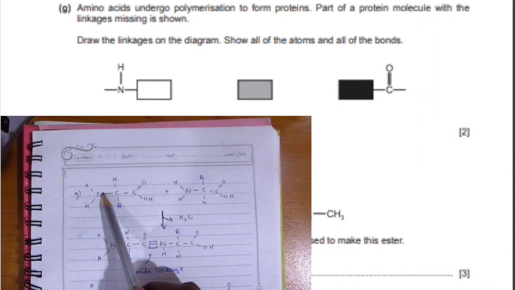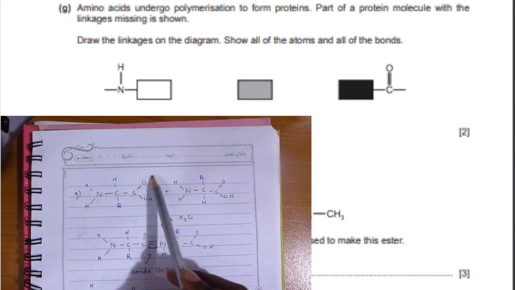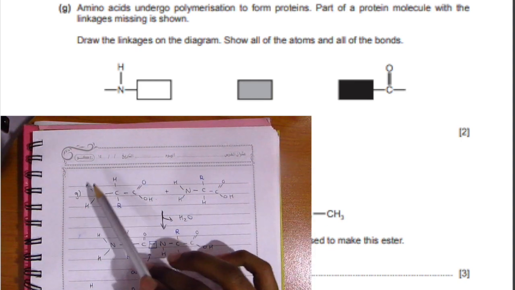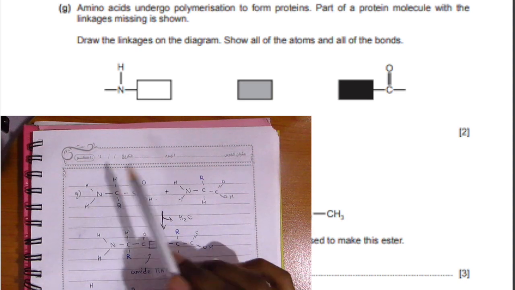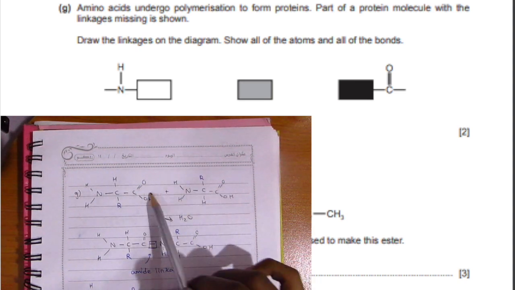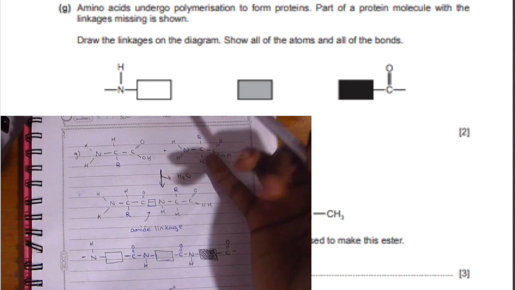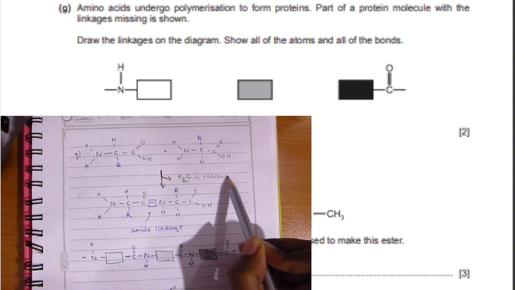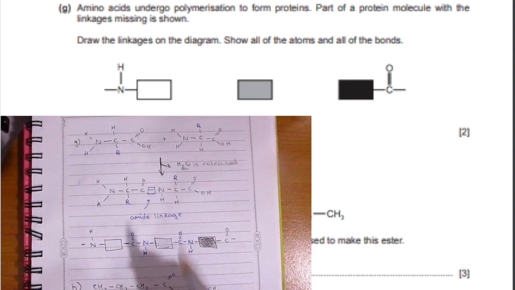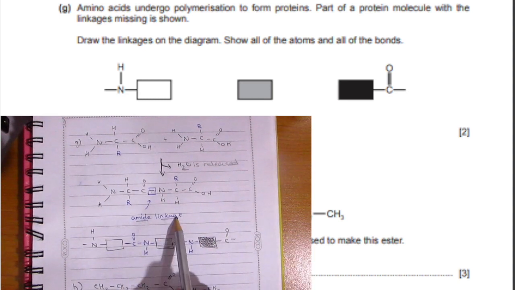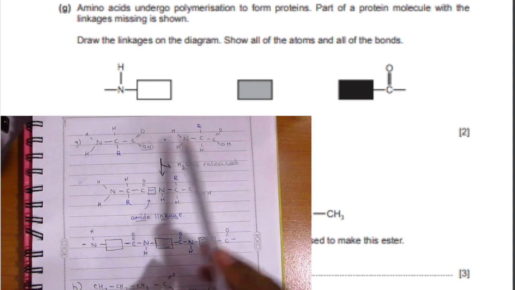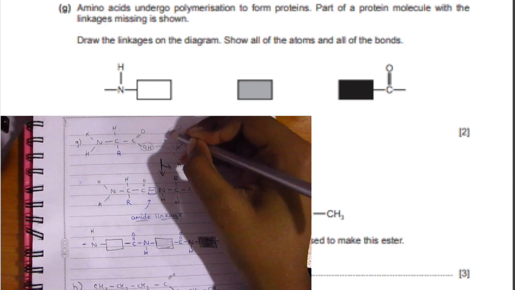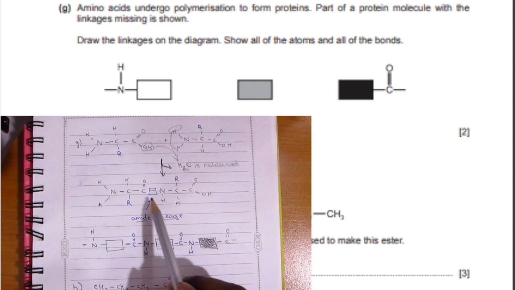So now for the second last part, amino acids undergo polymerization. We're supposed to draw here the amide linkage that's missing. So this is a typical amino acid and another amino acid. The H that is connected to the nitrogen and the OH that's connected to the carbon will bond together to form water, and that would be released. Then the nitrogen and the carbon would bind together, and that would be the amide linkage, and that's what it's going to look like.